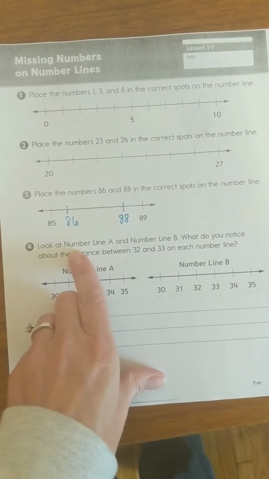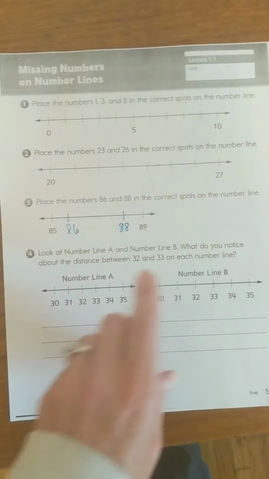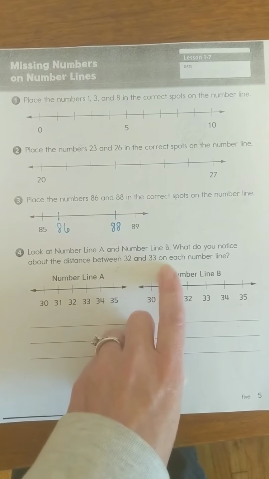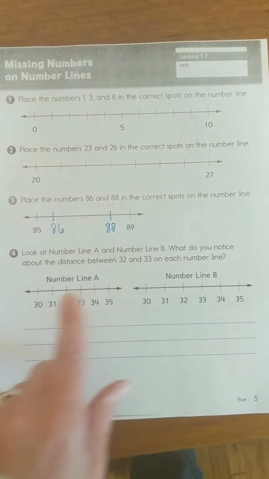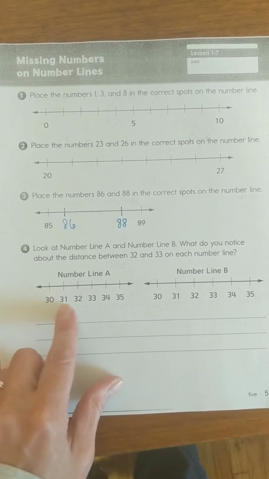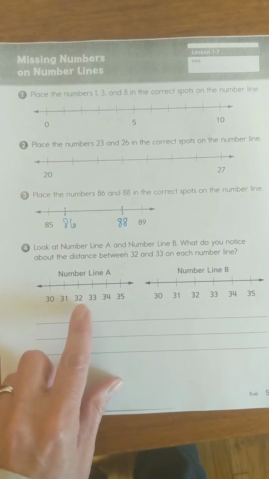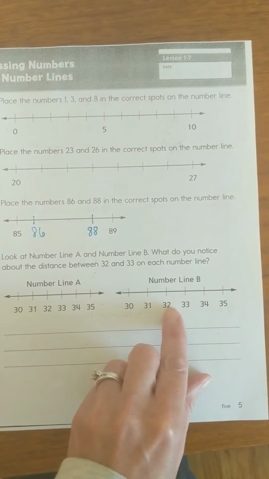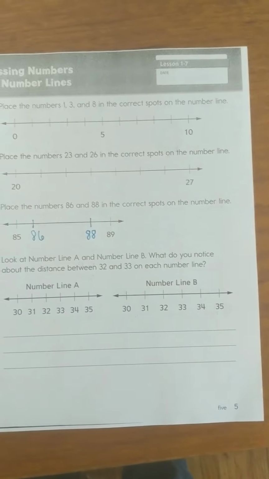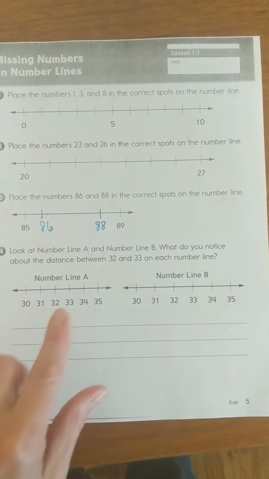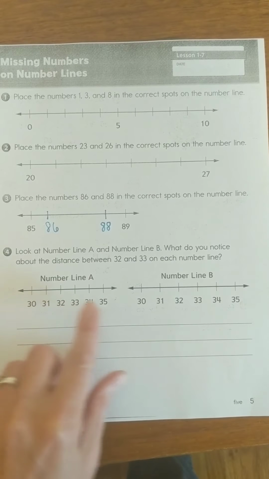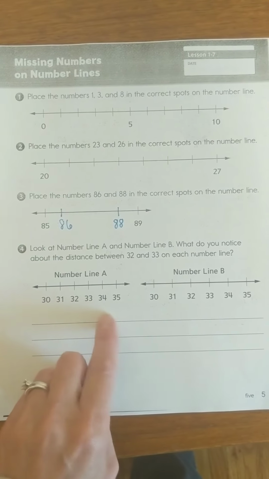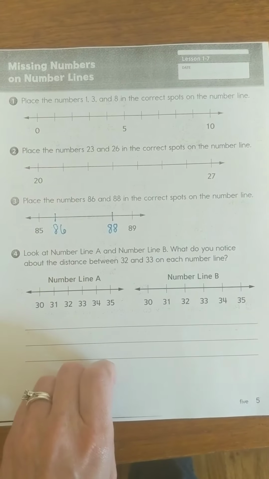Down at the bottom, it says, look at number line A and number line B. What do you notice about the distance between 32 and 33 on each number line? So if you look, we've got the numbers 30 to 35. So here's 32 and 33 here. And then if we look at number line B, here's 32 and 33 here. What difference do you notice between the space between those two numbers on each number line? You could just write a few words or a short sentence down there to explain your answer.